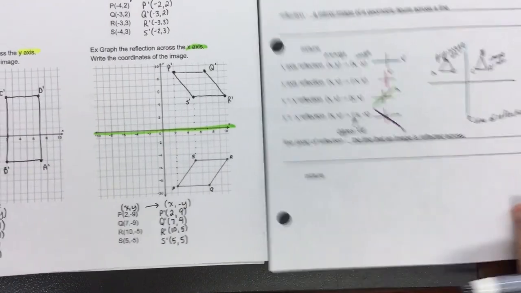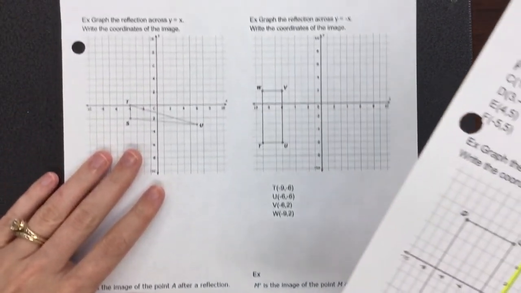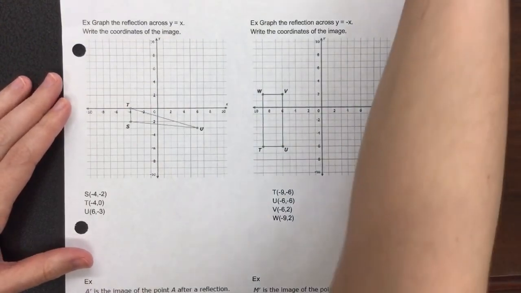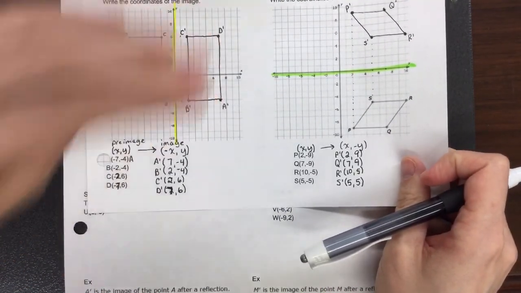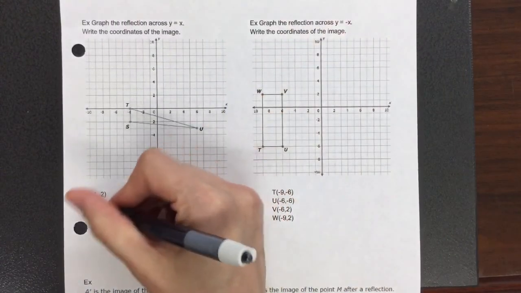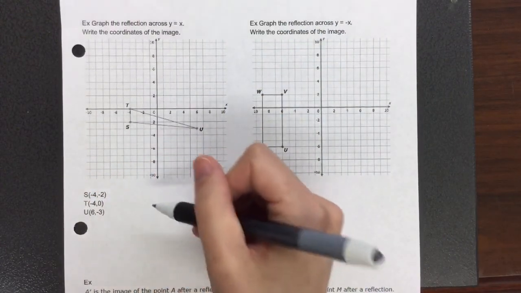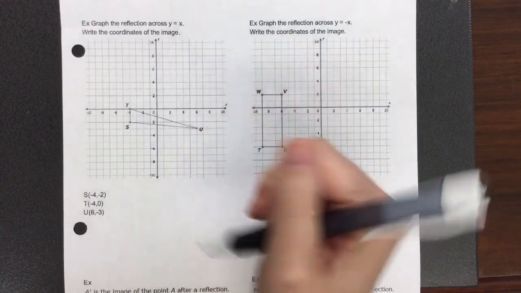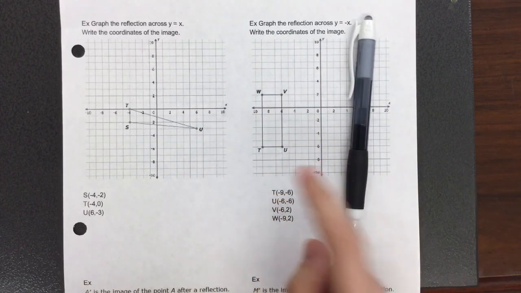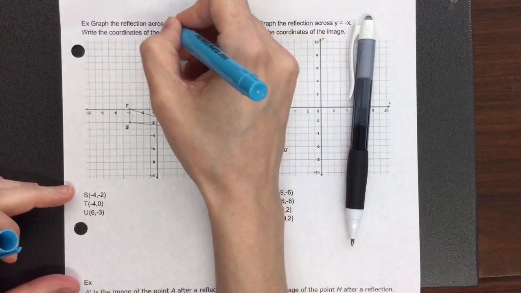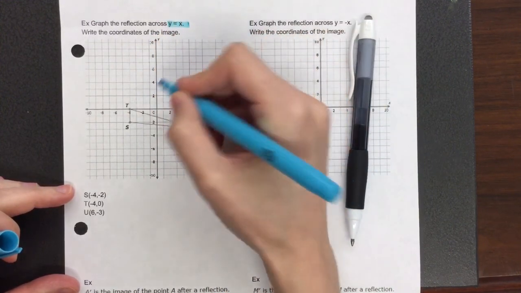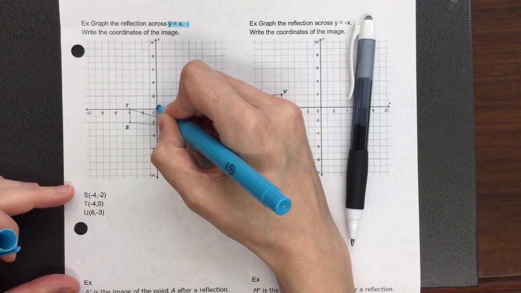You could also do these the other way, and I'm going to do it the other way with these two examples right here. With these, we did the graph, then did the points, and used it to double check. You can also take the points, use the rule, and then use the rule to graph your image. So this one says graph the reflection across the line y is equal to x.